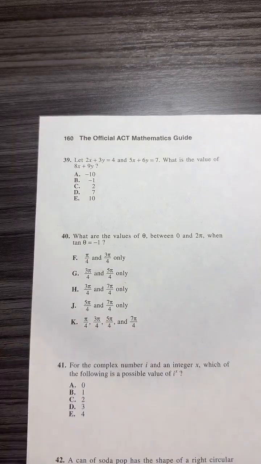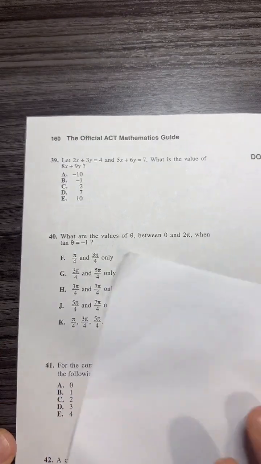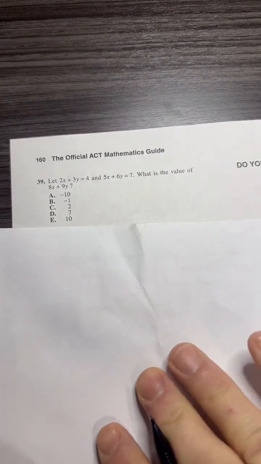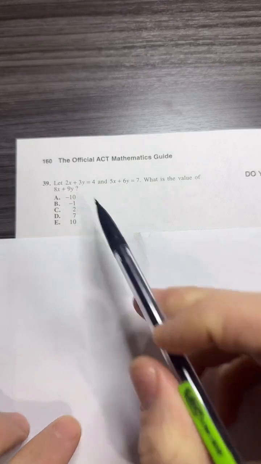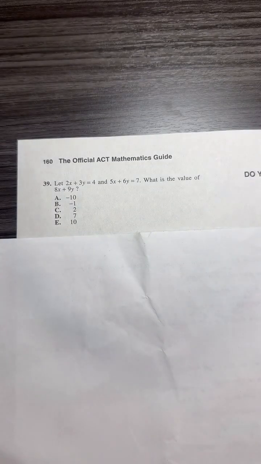All right, moving on. This is a systems of equations problem. It looks kind of confusing because we've got a lot going on. Let 2x plus 3y equals 4 and 5x plus 6y equals 7. What's the value of 8x plus 9y?